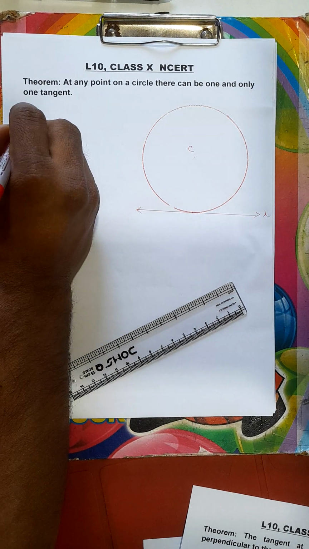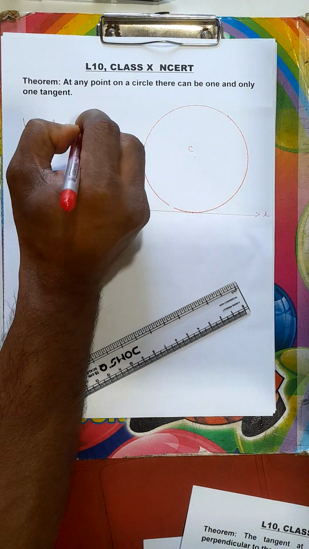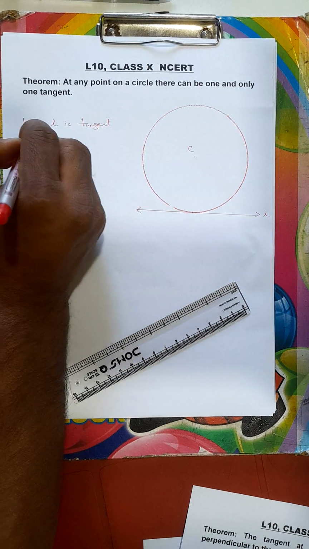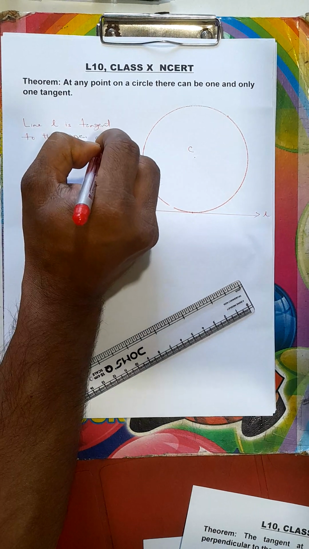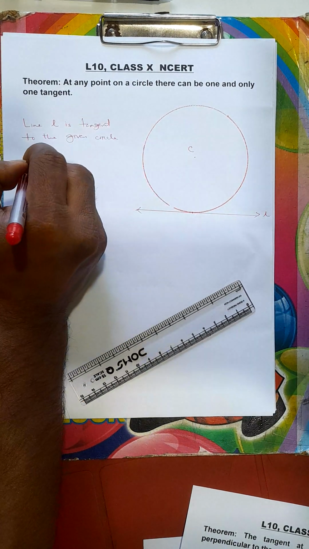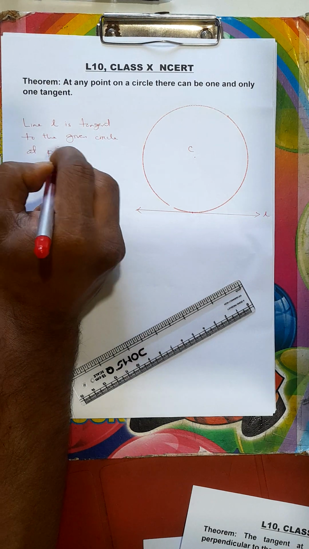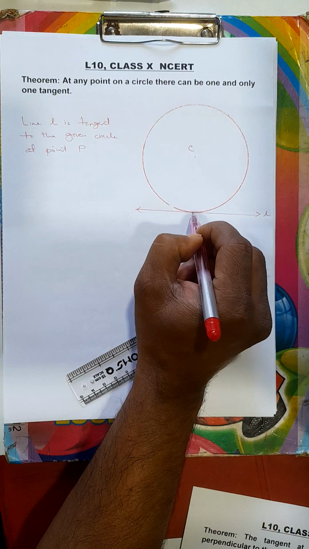So line L is tangent to the given circle at point P. That is, P is the point of contact, right?